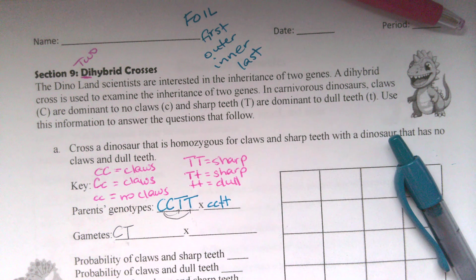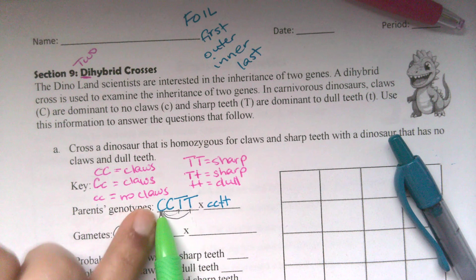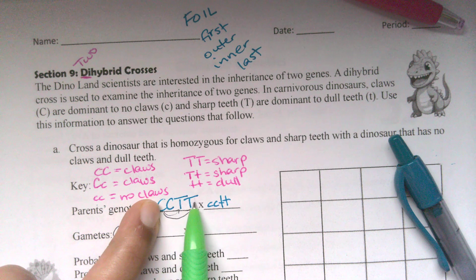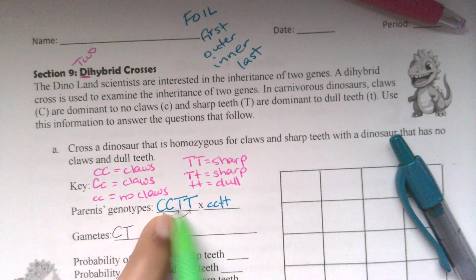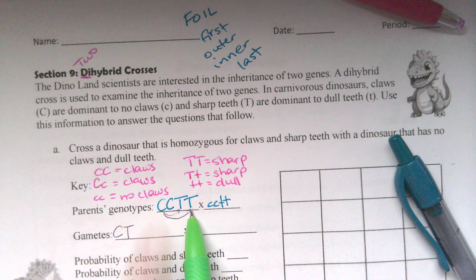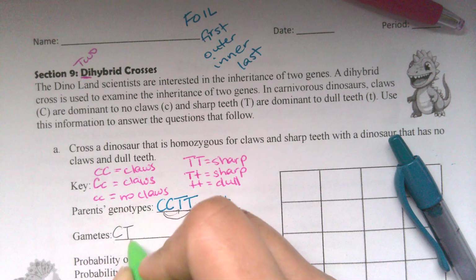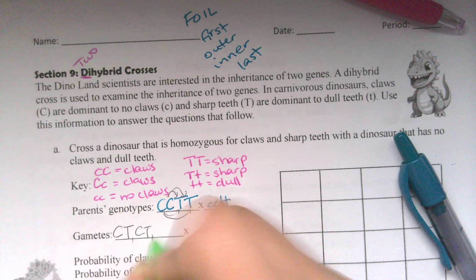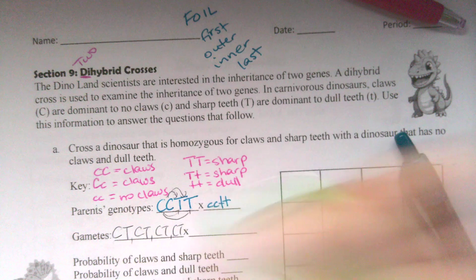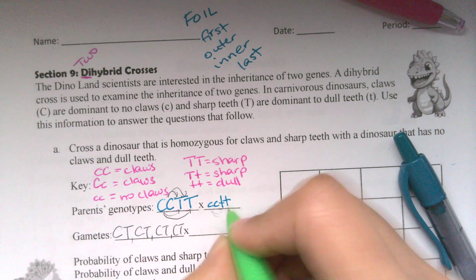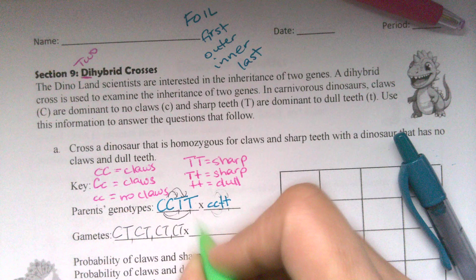Or you can think of it as girls and boys at a dance, right? These are the girls, these are the boys. Now this girl, she has the option to dance with this guy, right? But she also has the option to dance with this guy. Same thing for this girl. She has the option to dance with this guy, but she also has the option to dance with the other guy. Okay, now in this case, no matter what we do in our FOIL method, we get four combinations of uppercase C and uppercase T. Now if we apply the FOIL method here, it's the same thing, right? Because we just happen to have the same alleles in this question.